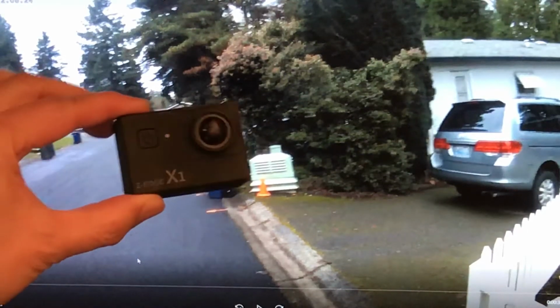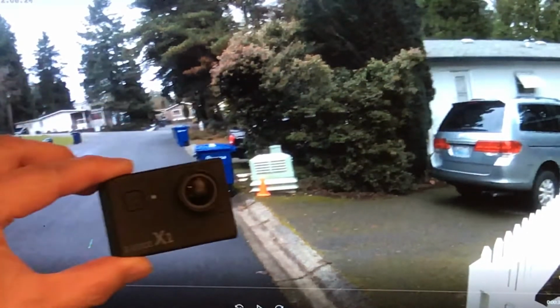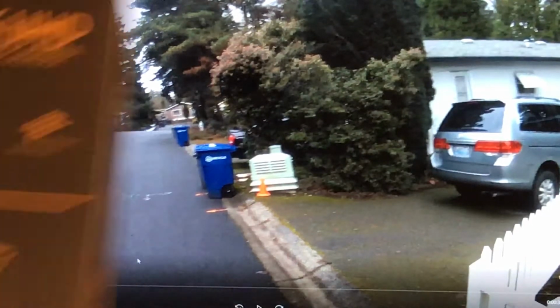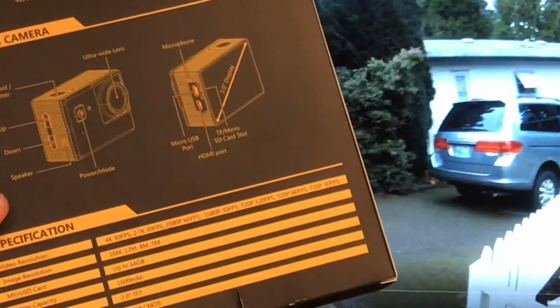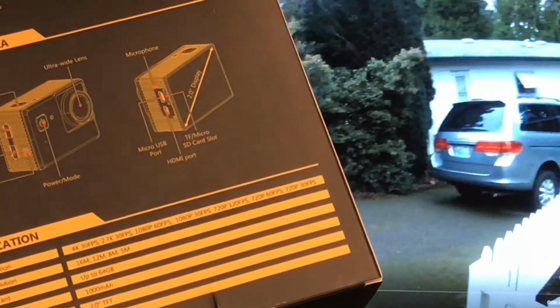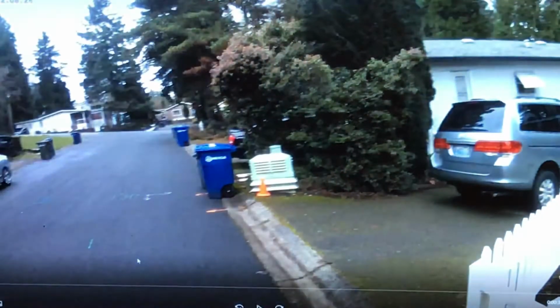I have this Z-Edge X1 action camera I got for 60 bucks. When I read the box, it has all of these video resolutions, but no one would tell me, what does this actually mean? What's the difference and why would I use one over the other?